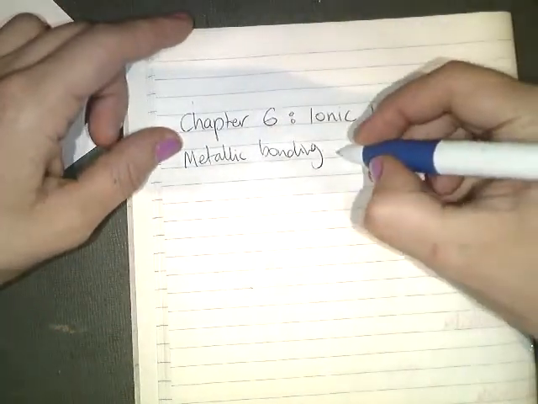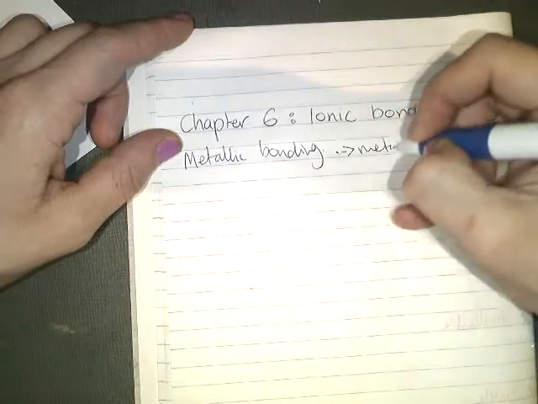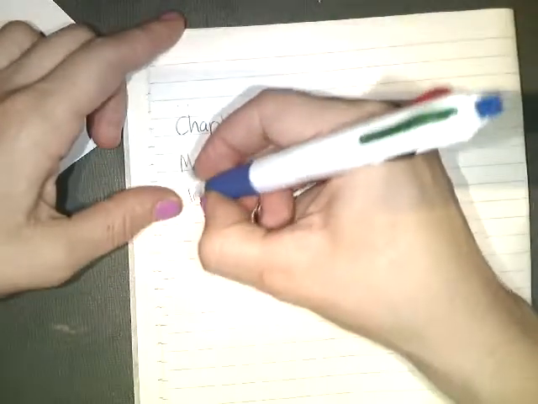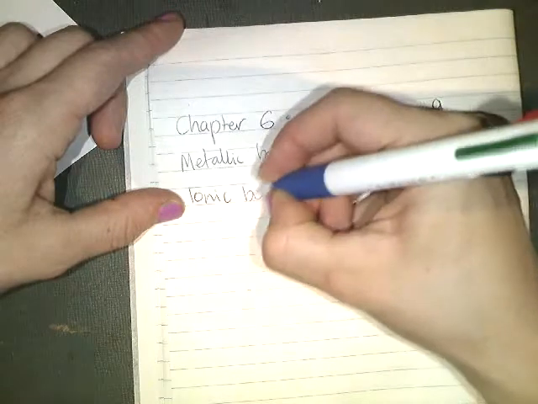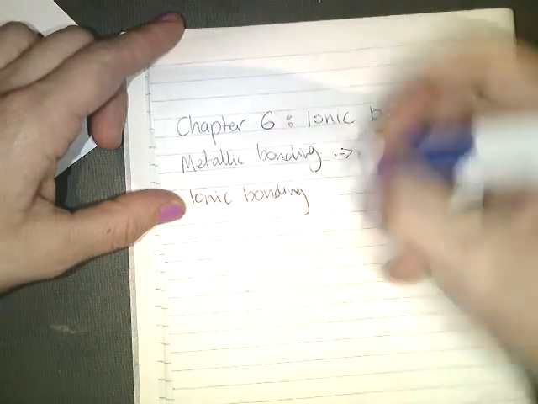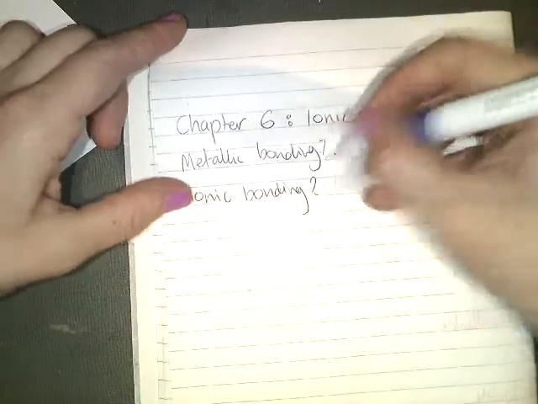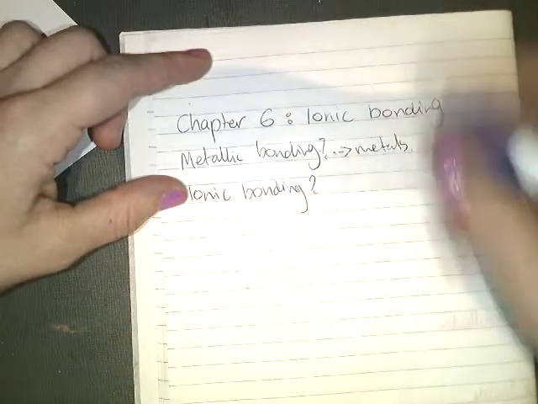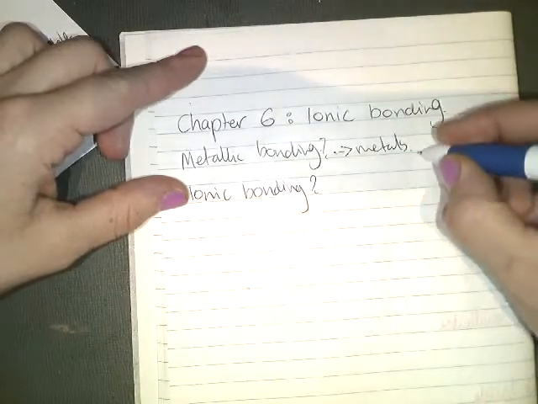We know that metallic bonding occurs in metals. My question is, what does ionic bonding occur between? Really, we only have two options, because metallic bonding is between metals.